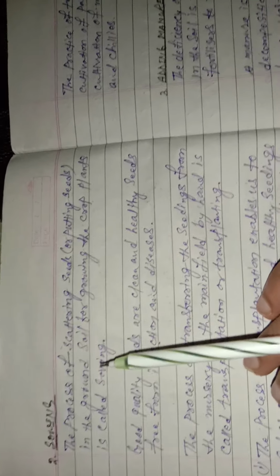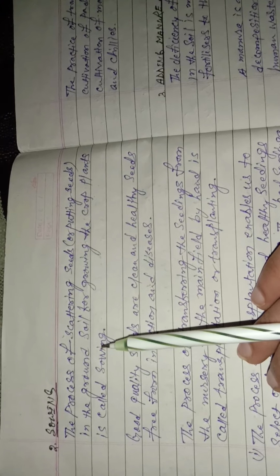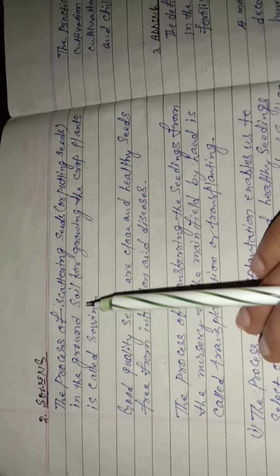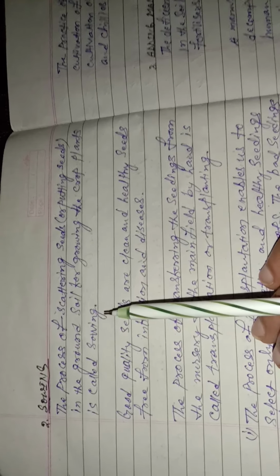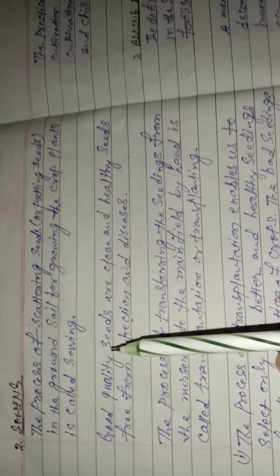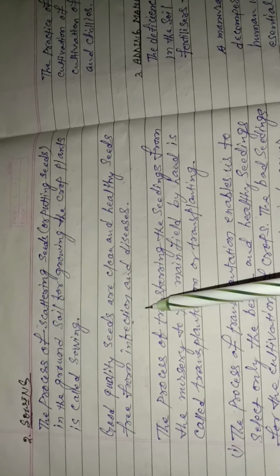Next is sowing. The process of scattering seeds or putting seeds in the soil for growing the crop plants is called sowing. Good quality seeds are clean and healthy seeds, free from infection and diseases.